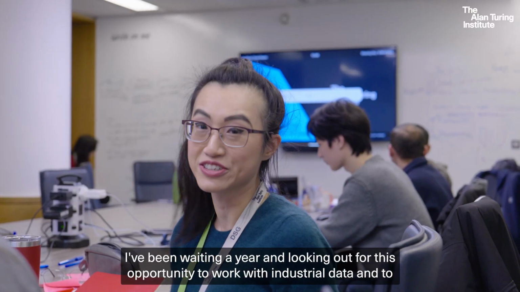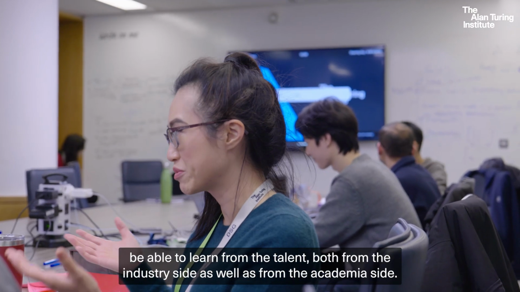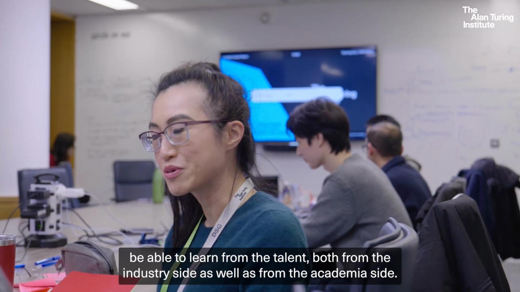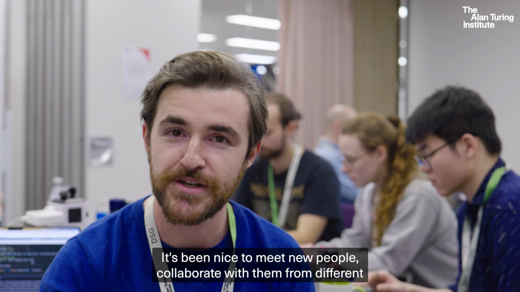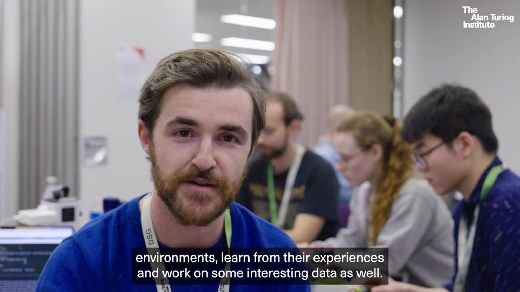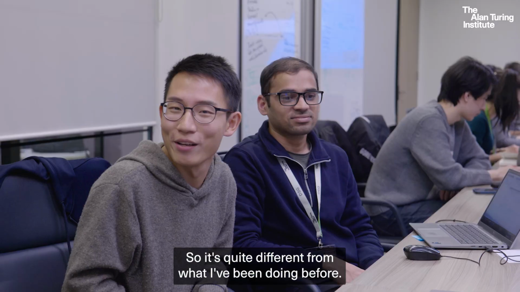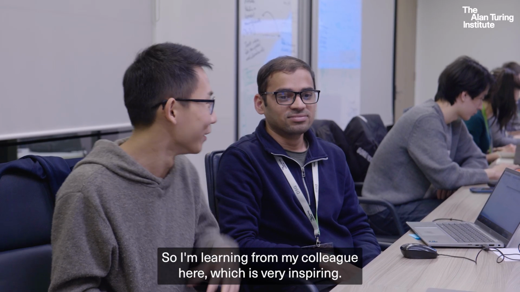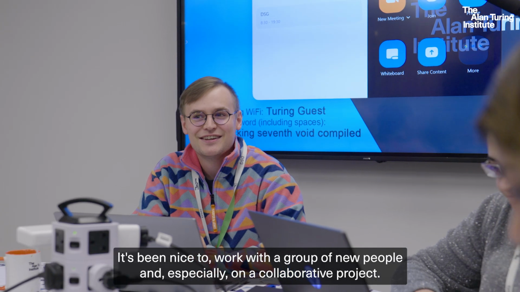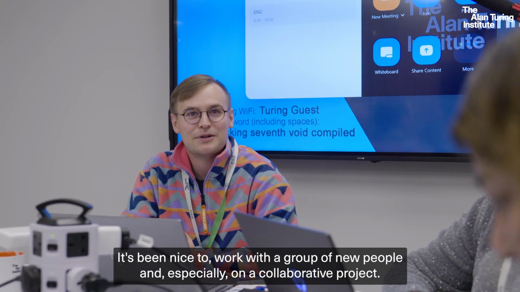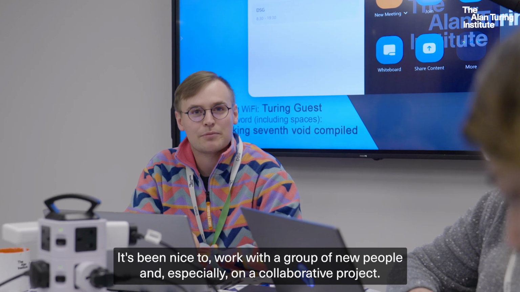I've been waiting a year and looking out for this opportunity to work with industrial data and to be able to learn from the talent, both from the industry side as well as from the academia side. It's been nice to meet new people, collaborate with them from different environments, learn from their experiences and work on some interesting data as well. It's quite different from what I've been doing before. So I'm learning from my colleague here, which is very inspiring. It's been nice to work with a group of new people, especially on a collaborative project.